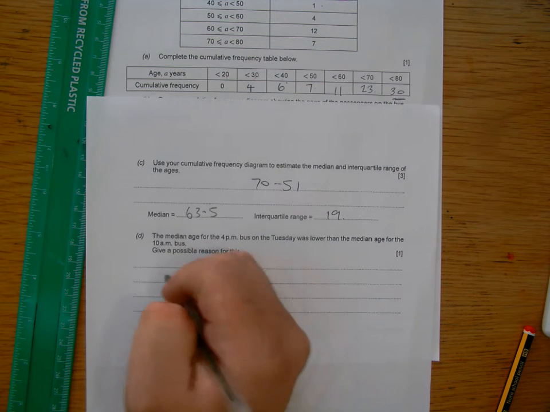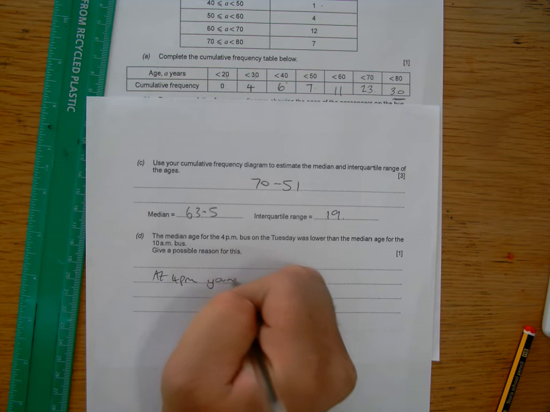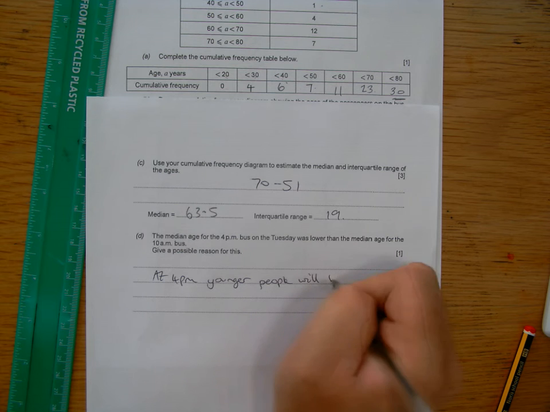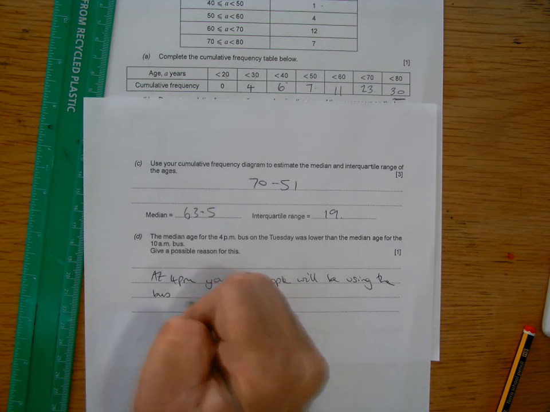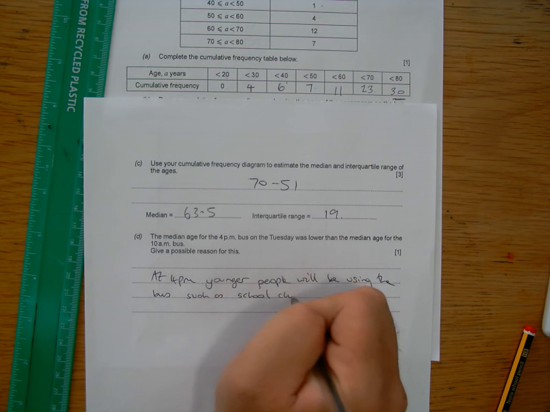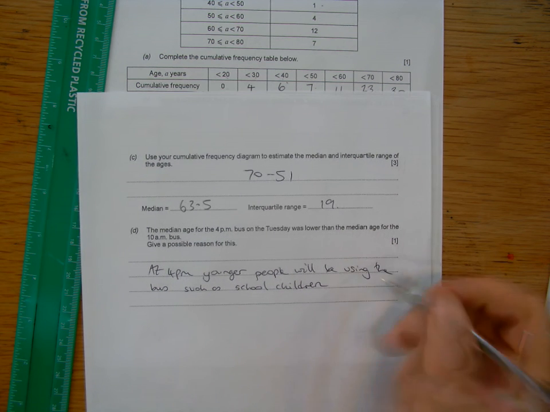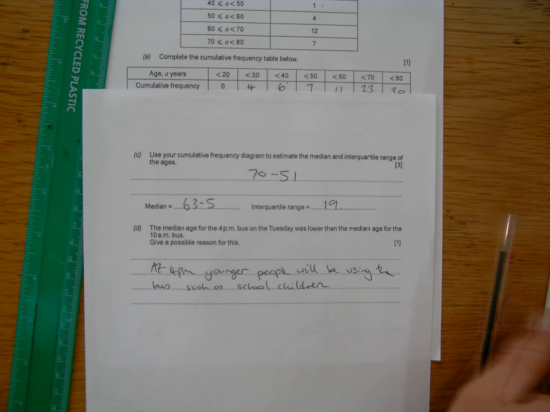So I'll write that down here. At 4 p.m. younger people will be using the bus, such as school children. Whereas you can go on and on, whereas earlier on at 10 a.m. older people will be using the bus.